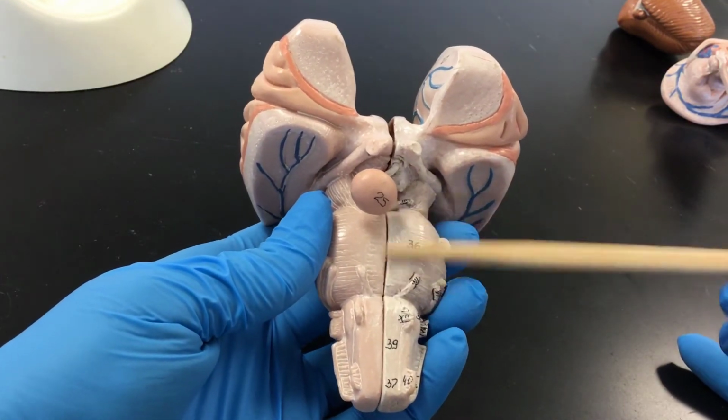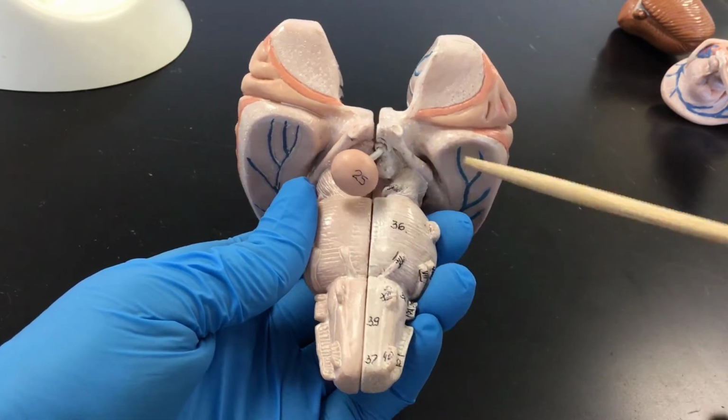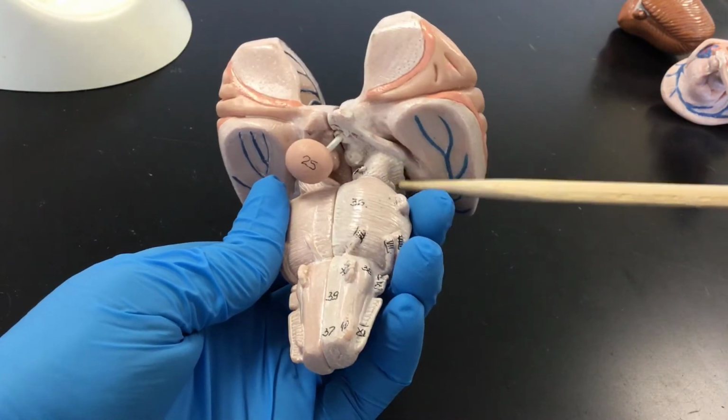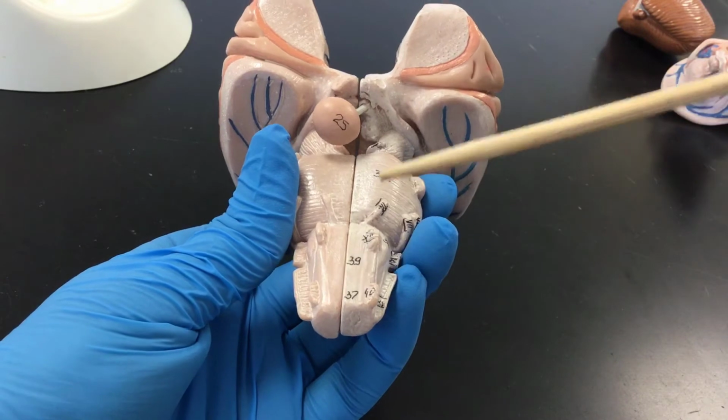This part right here in front is going to be the pons. And then the medulla oblongata is over here, and then in between the thalamus and the pons is going to be the midbrain. So we've got the midbrain up here, the pons, and the medulla oblongata.